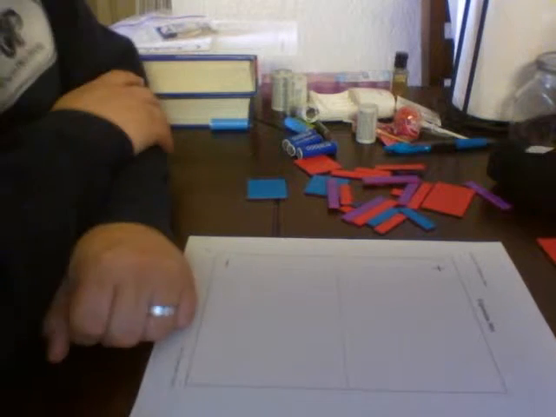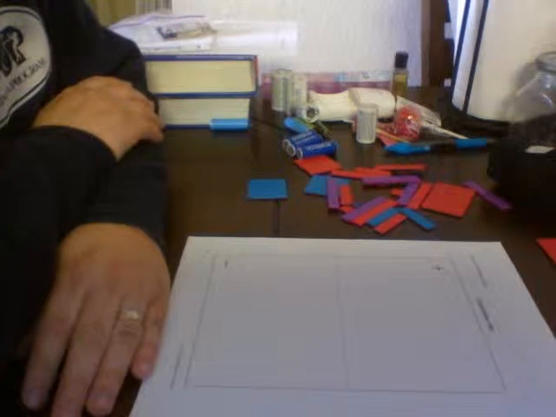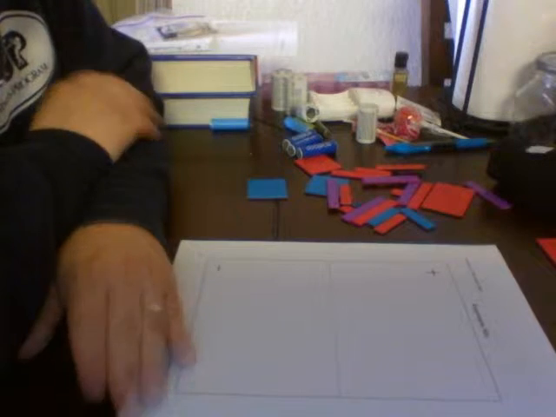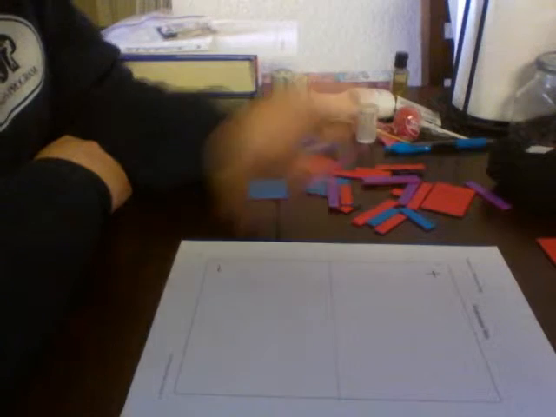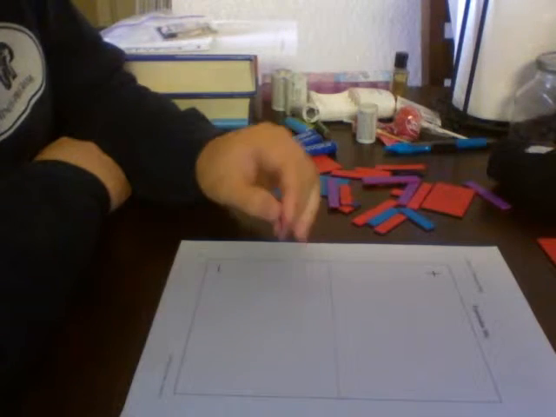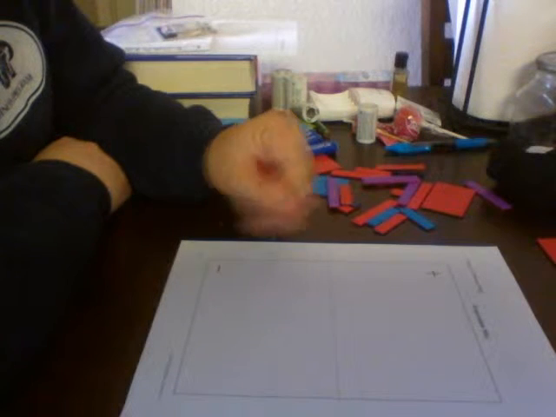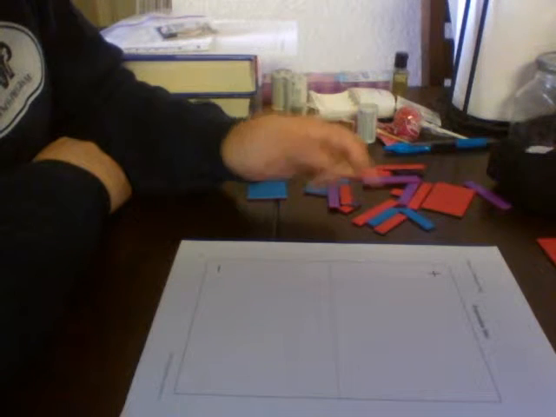Hey Algebra guys, we are here for our second video on Algebra Tiles. So this one's going to introduce the expression mats. We're going to deal with the negatives, simplifying expressions, lots of stuff here.